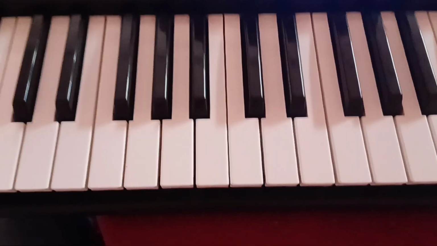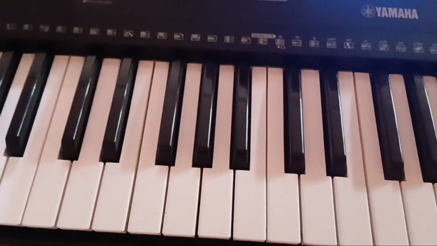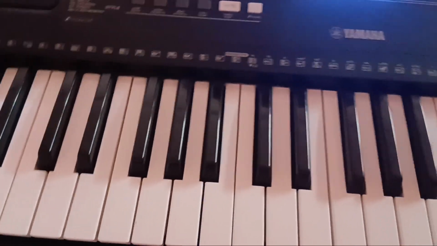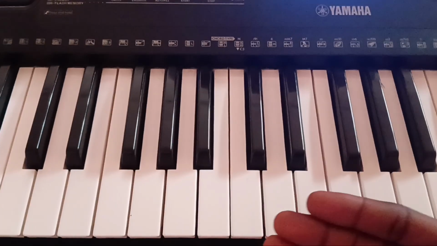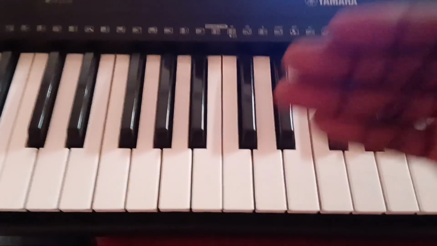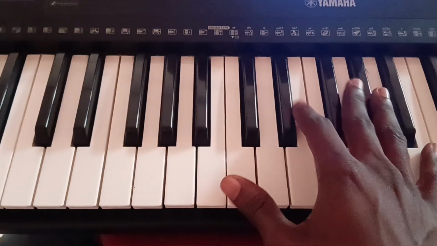So let us move to the minor. The minor chord says 3/4. Are you understanding? Minor chord says what? 3/4. Major chord says what? 4/3. Minor chord says 3/4.